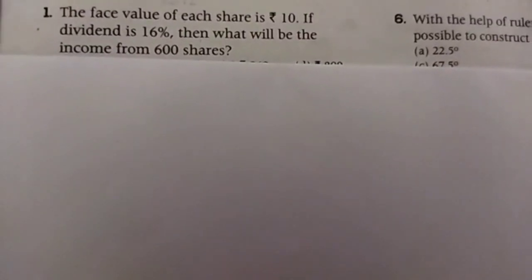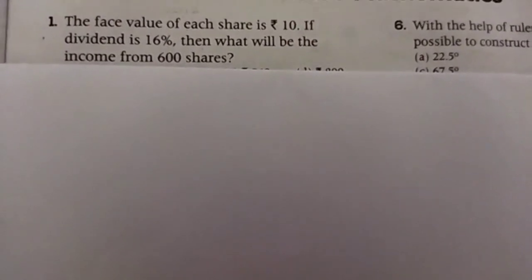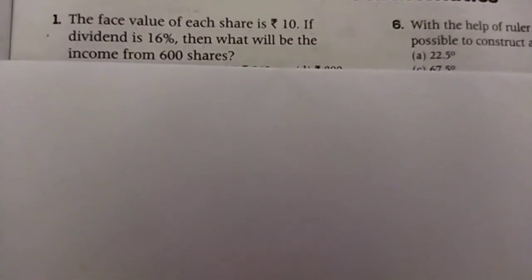Today we are going to see year paper 2019. So this is part 1 of year paper 2019. Look at the first sum here. The face value of each share is rupees 10. If dividend is 16%, then what will be the income from 600 shares?